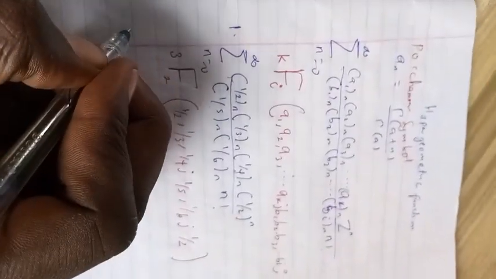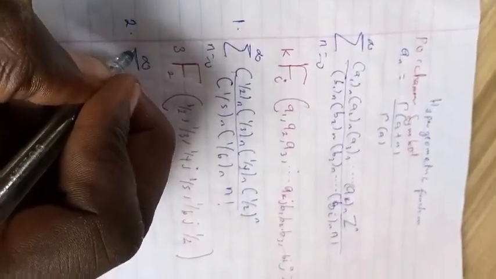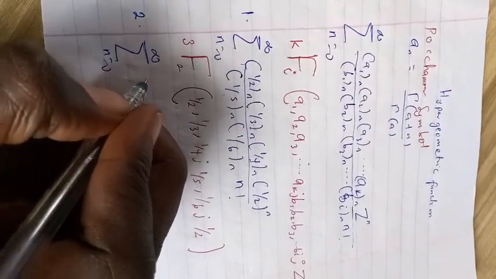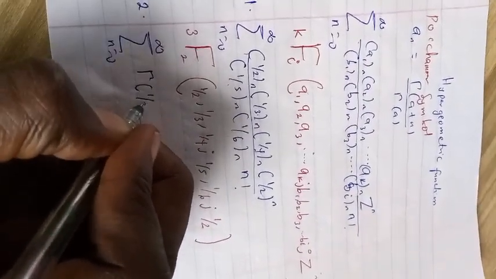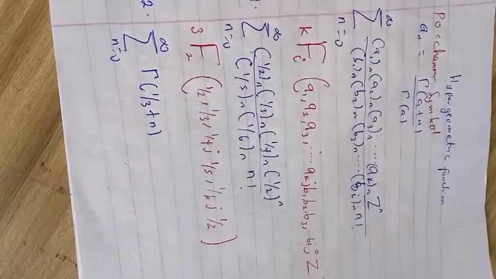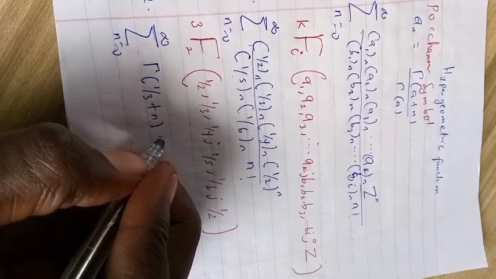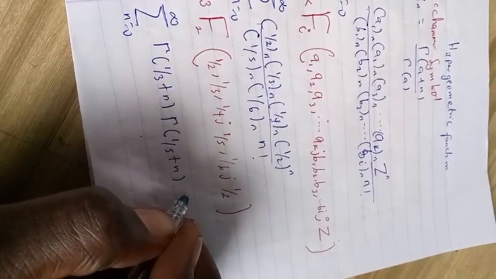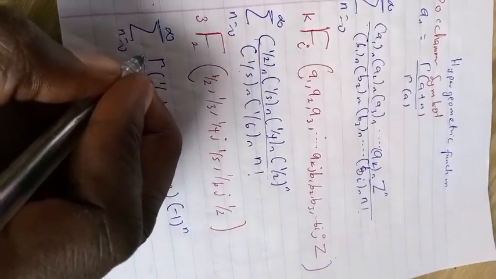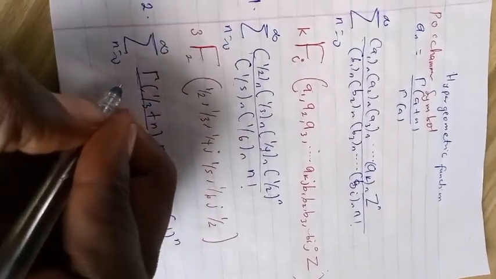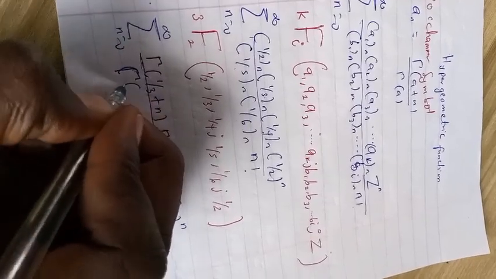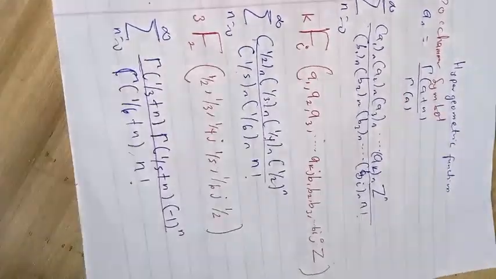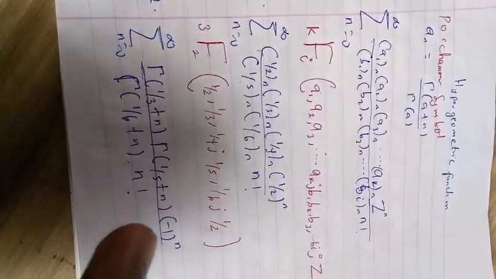You have the sum of n running from 0 to positive infinity of gamma of 1/3 plus n, multiplied by gamma of 1/5 plus n, multiplied by (-1) raised to the power of n, over gamma of 1/6 plus n, multiplied by n factorial. Then you are told to evaluate this series.